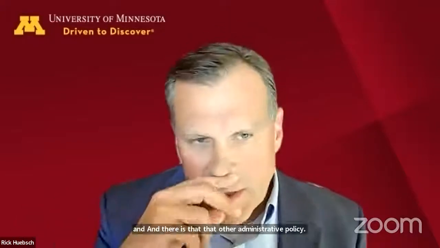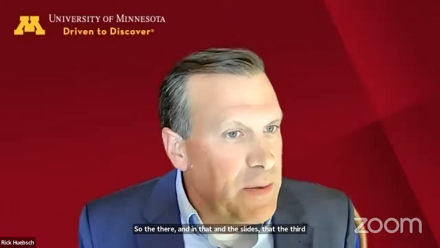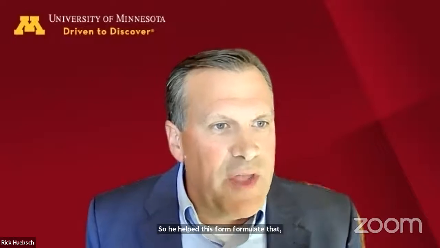Yeah, and there is that other administrative policy. So in the slides, the third example was the university's policy on inventions arising from software. So there is some messaging in there, and we worked with Research Associate Dean Joe Constant on that. He himself is a software person, so he helped us formulate that. But we'll take a look at that and maybe work through Joe to get you the information.